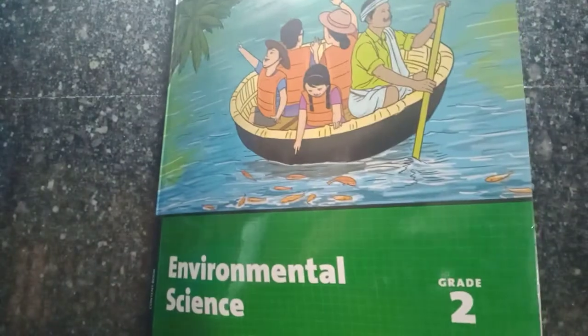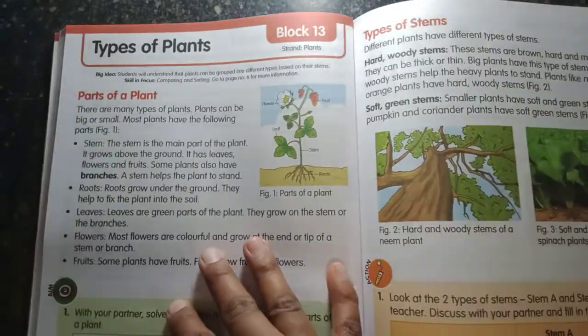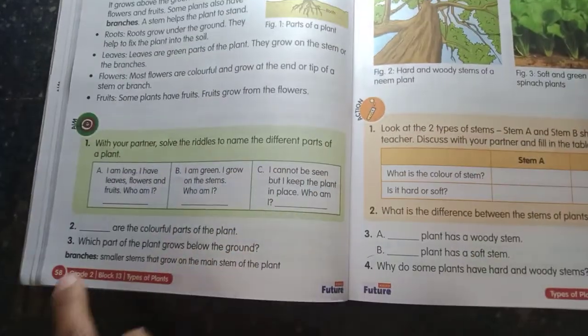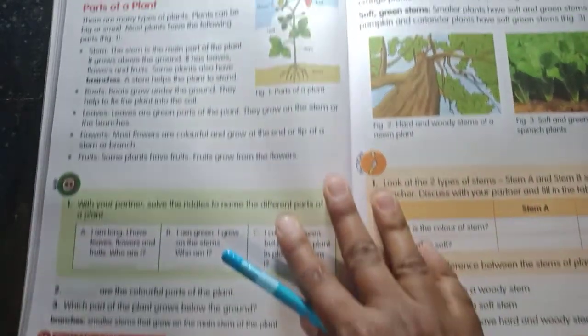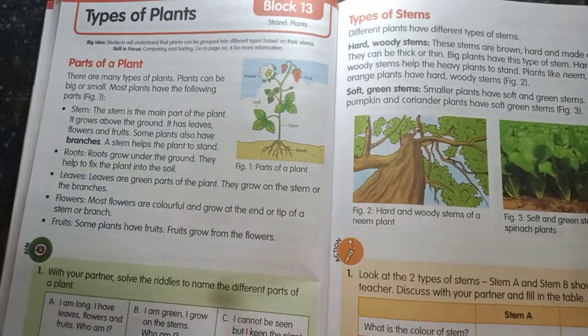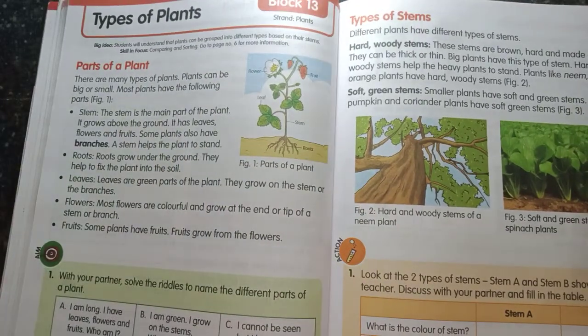I want to take your environmental science. Yes, and turn to page number 58. Look here, 58. I'm going to start with block 13, that is types of plants. Okay children, so types of plants.